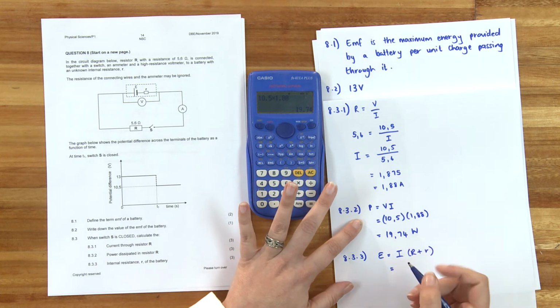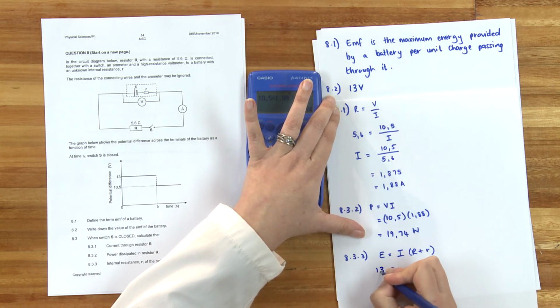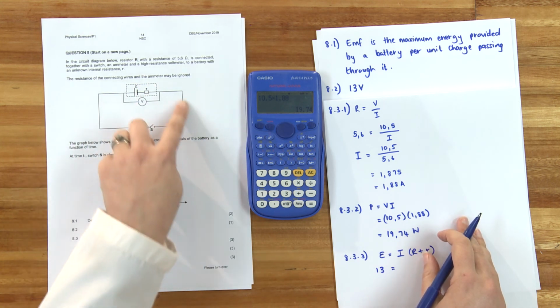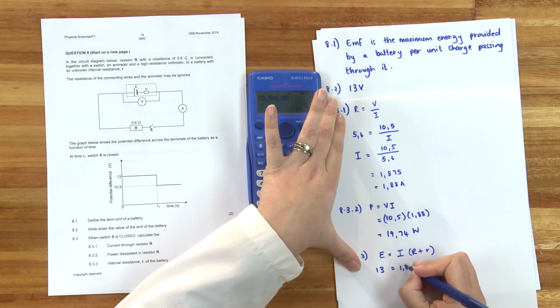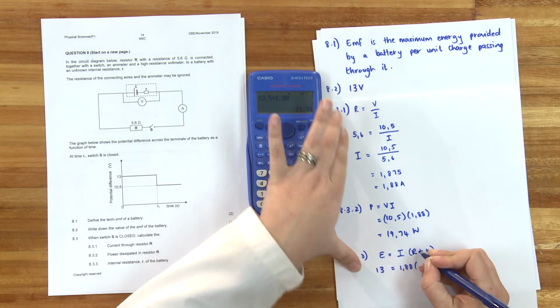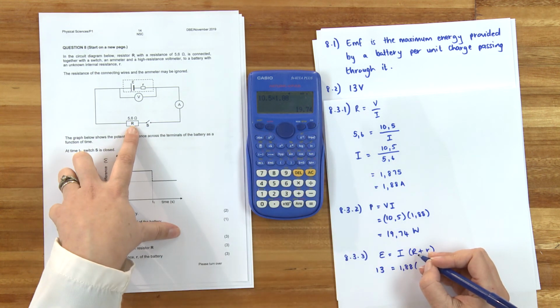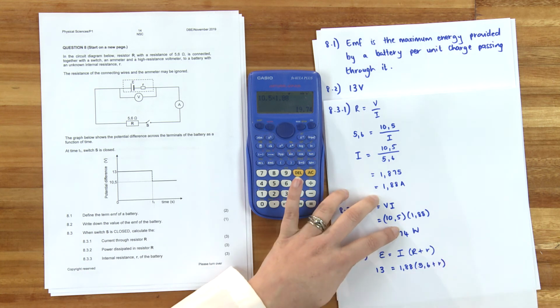The EMF, remember we calculated at the top, was 13 volts. The current going through resistor R is the same current in the whole circuit because it's a series circuit. So we've got 1,88. R, the resistance of our load, is our 5,6. And we are looking for our internal resistance.